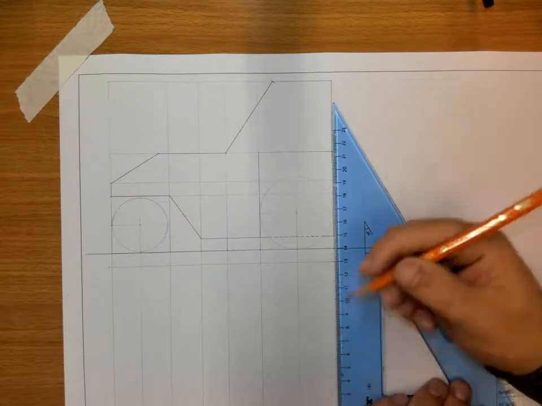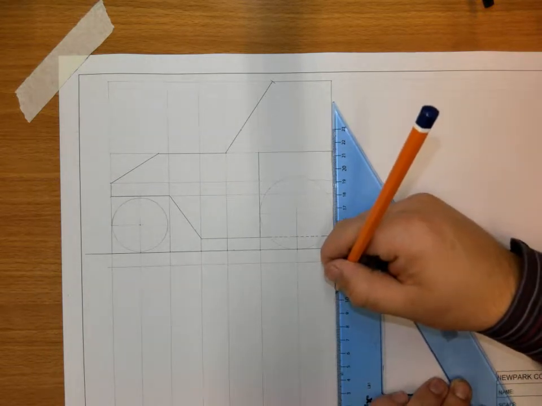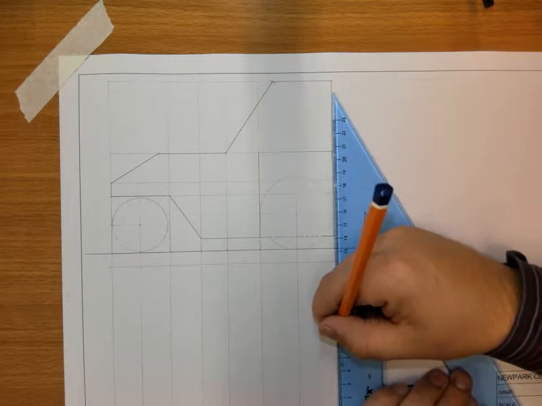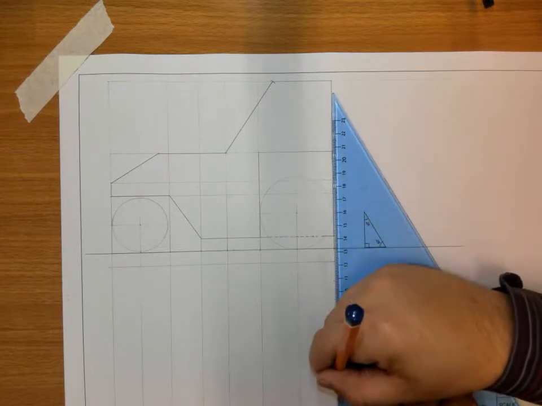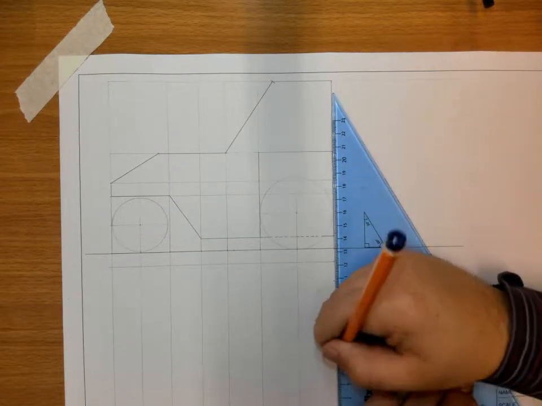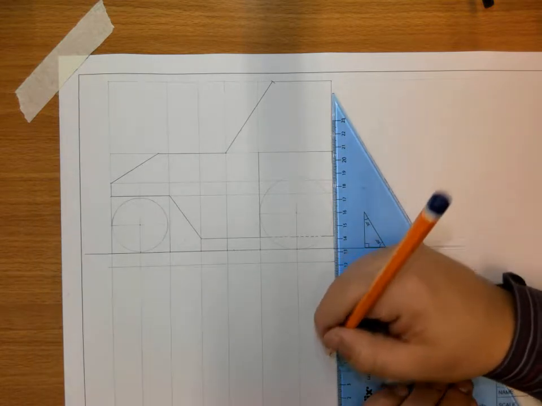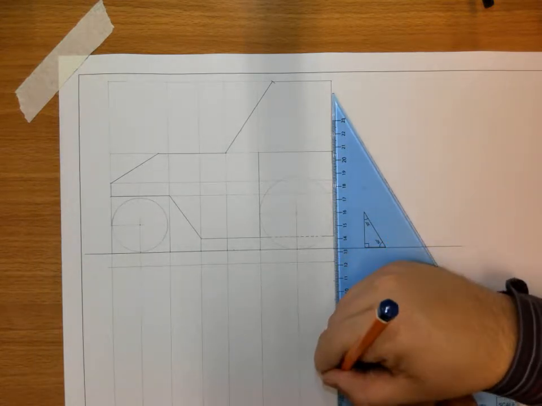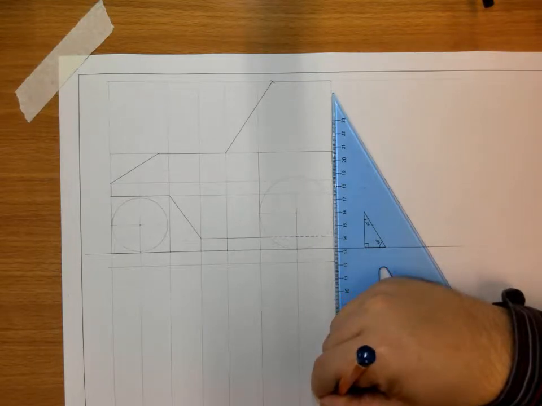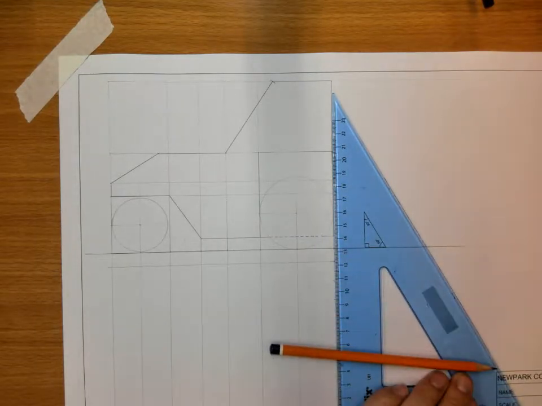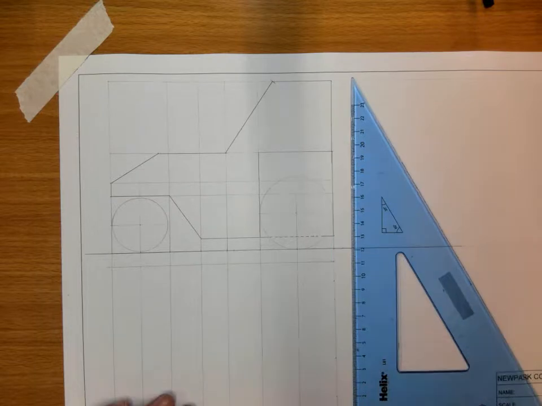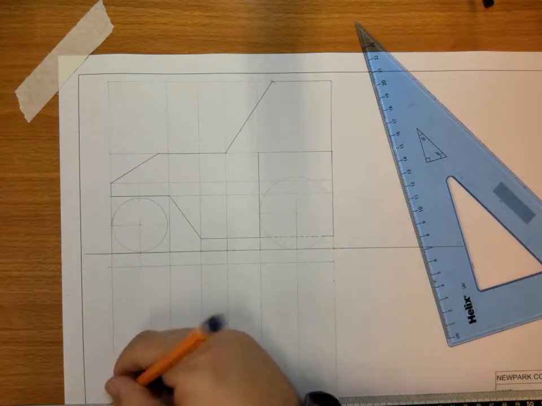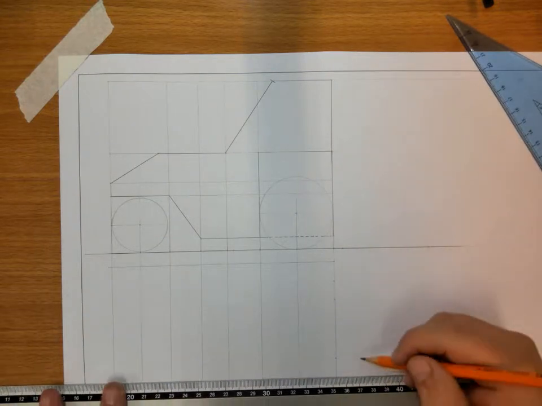So what was I at there? So that was 44, yeah, and 15, or sorry, what was it? 14 rather, 14 after, and then 15. So the total width of the plan is 102. So I can start bringing these lines across.